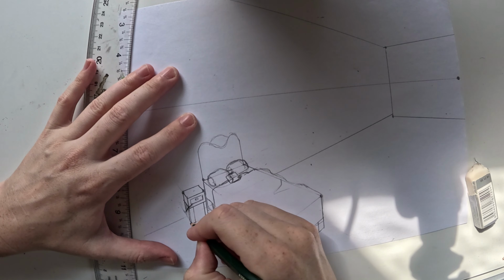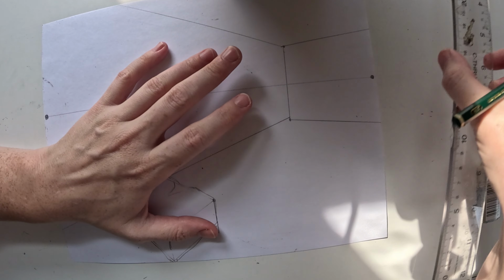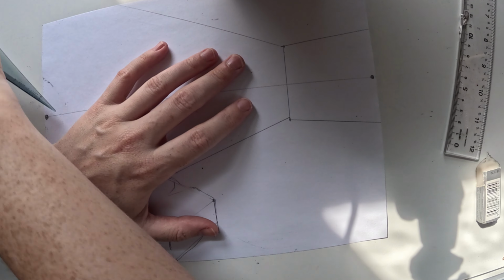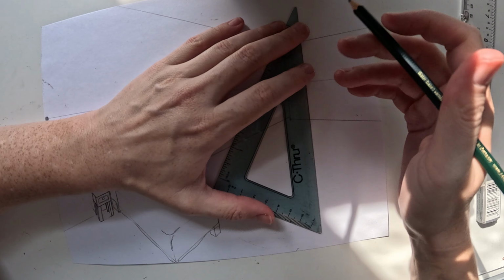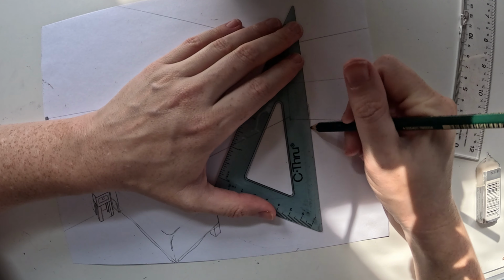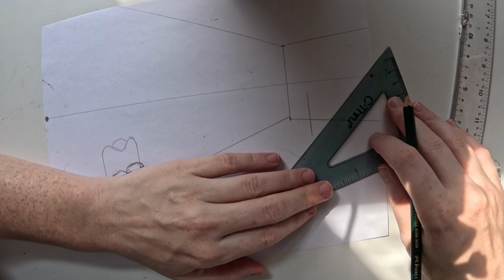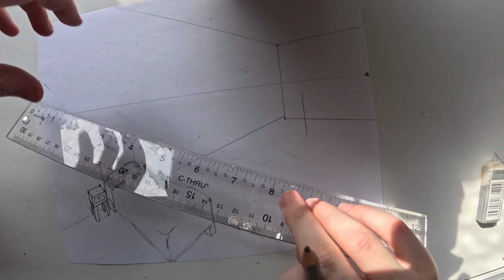Now we're going to add a dresser. A dresser we're going to put over here. To start, we're going to do the same thing with the front corner of the box. And we're going to do the sides. Grab my longer ruler.